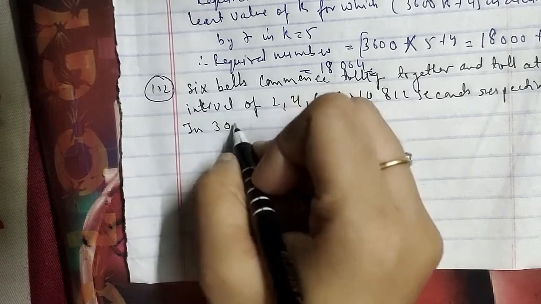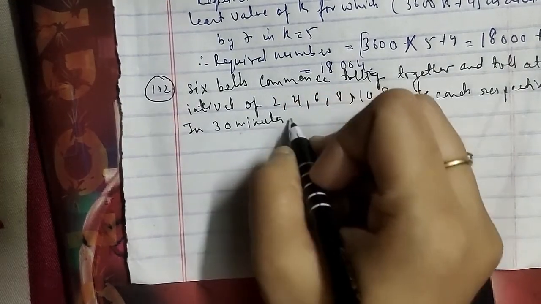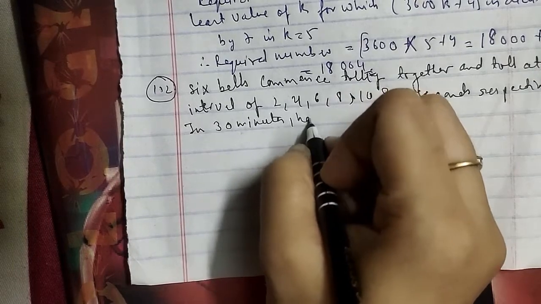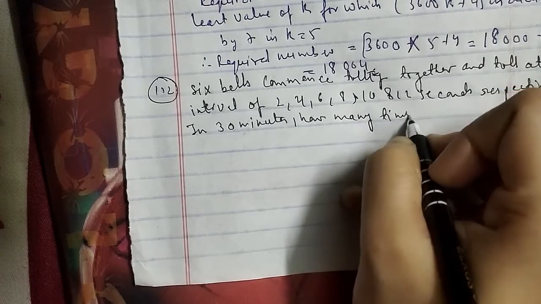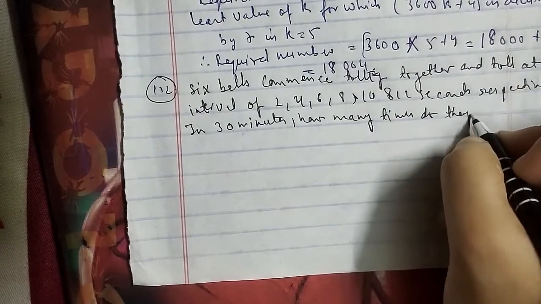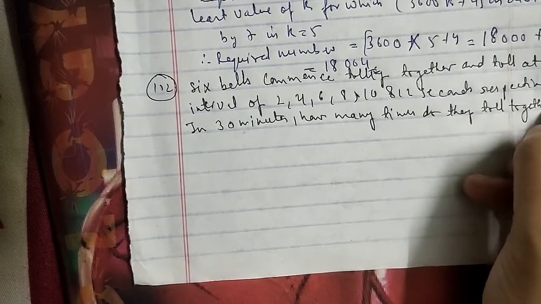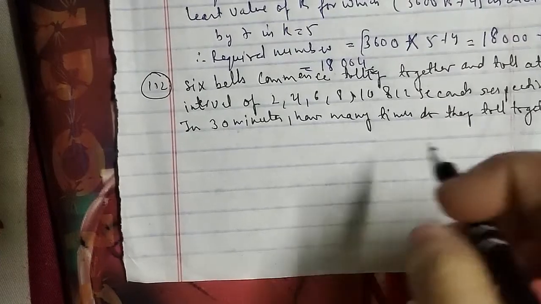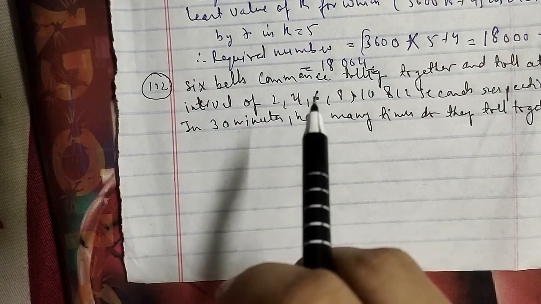In 30 minutes, how many times do they toll together? The options we have are 4, 10, 15 and 16.